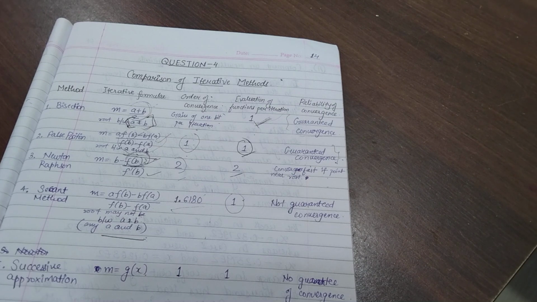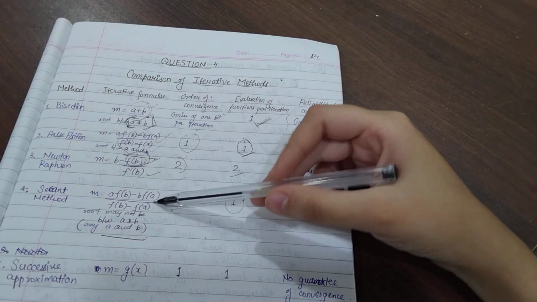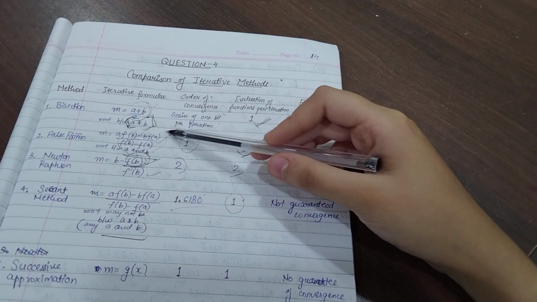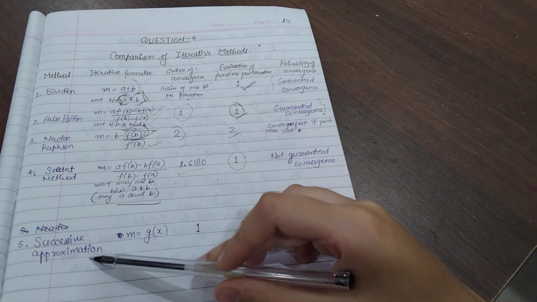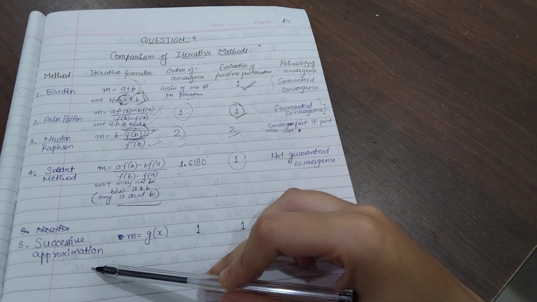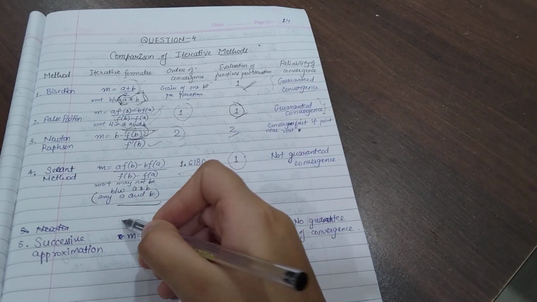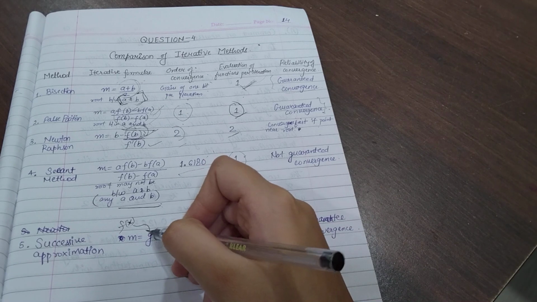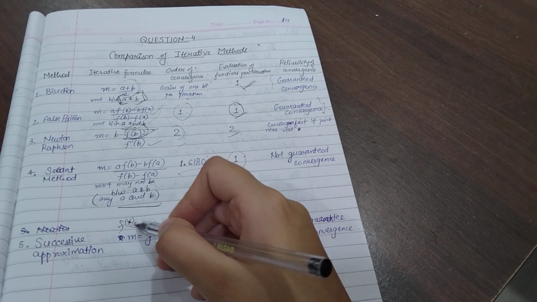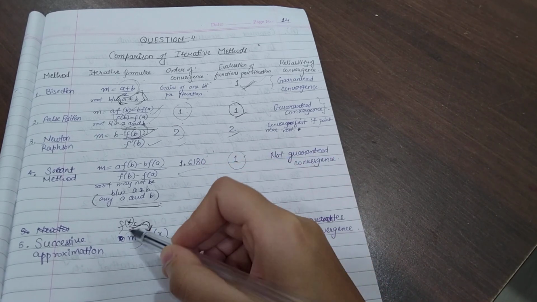The secant method has a non-guaranteed convergence, but if it converges, it converges faster than the false position method. The last iterative method is the successive approximation method. In this method, from f(x), we find a function g(x) that will help us find the root of f(x) easily.